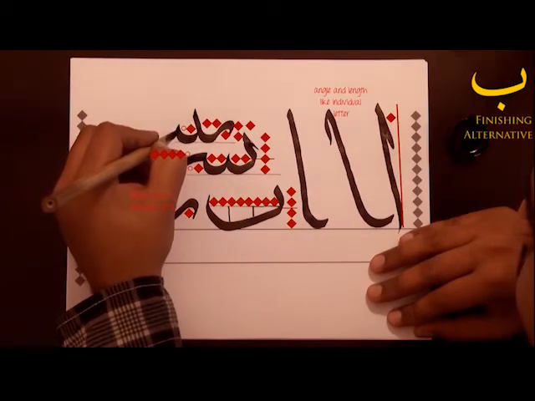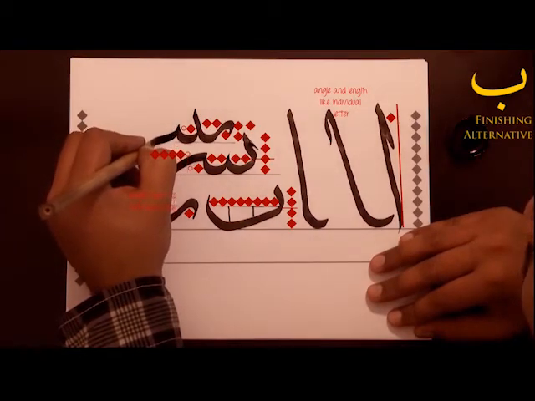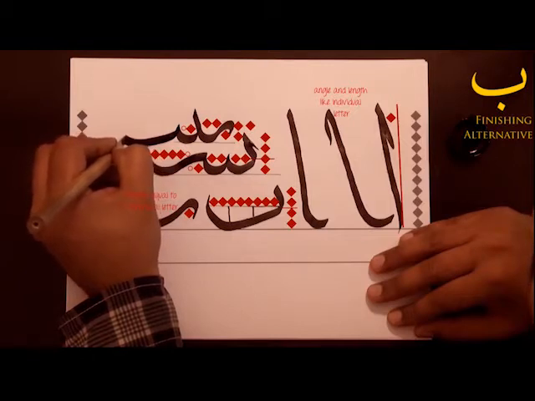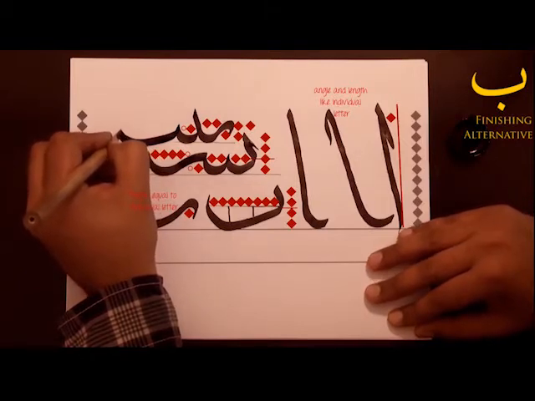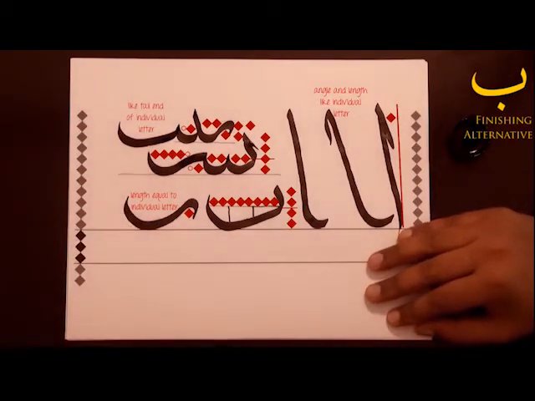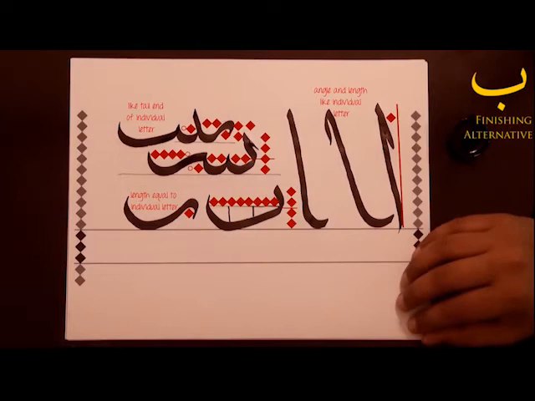Alternatively, you can end the ba in a very regular fashion. Just like this. And again, this is very much like the tail end of the individual letter.